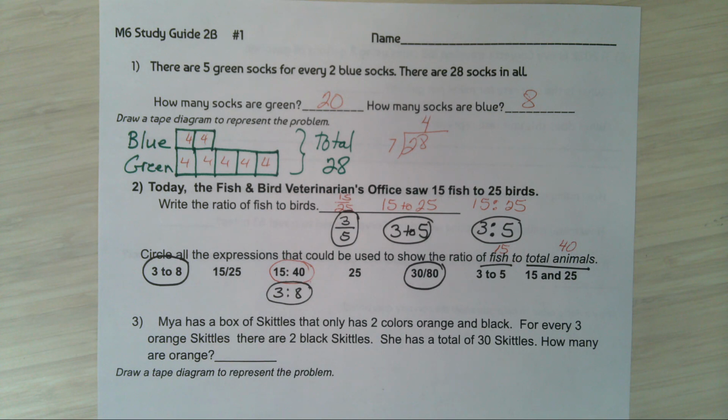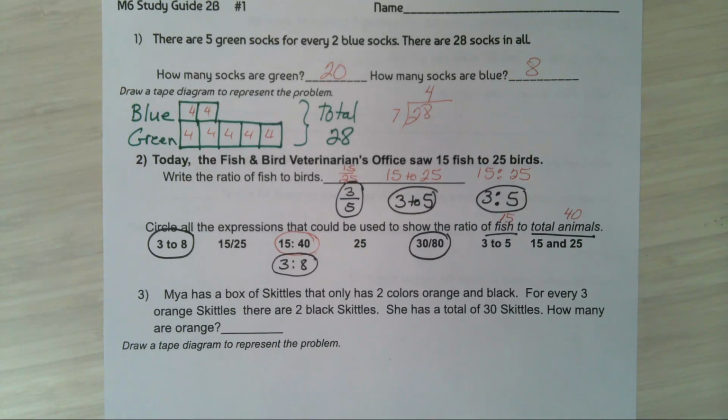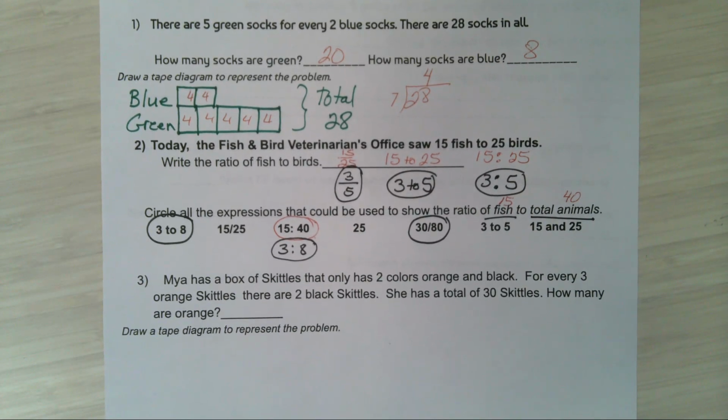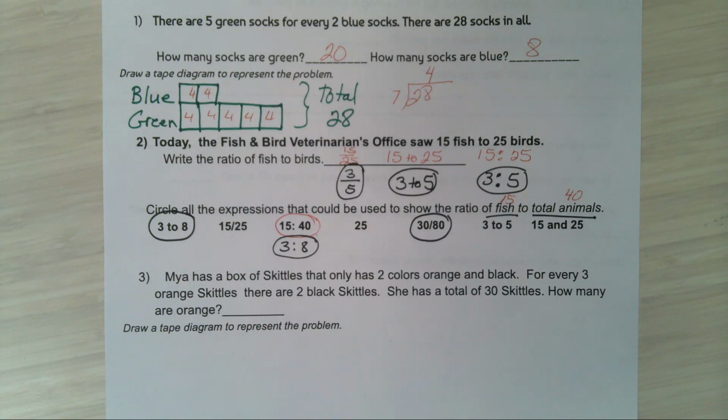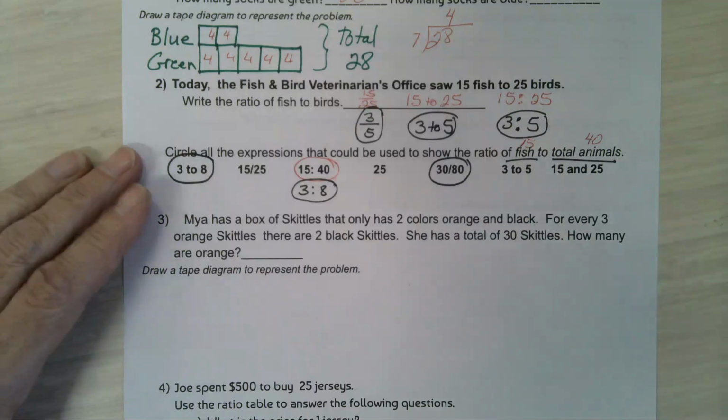Okay. Now we're going to go to problem number 3. Maya has a box of Skittles that only has 2 colors, orange and black. For every 3 orange Skittles, there are 2 black Skittles. She has a total of 30 Skittles. How many are orange? And it wants you to draw a tape diagram.